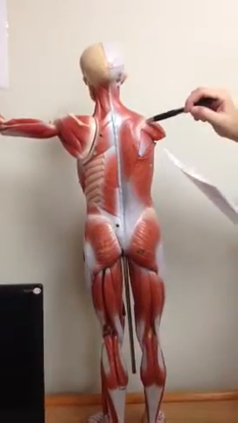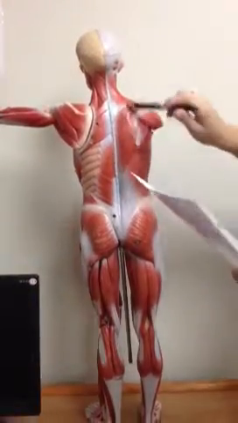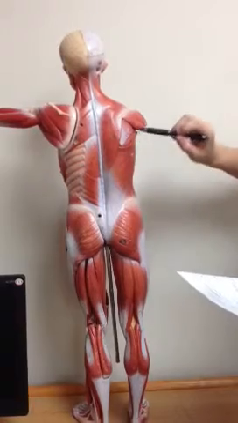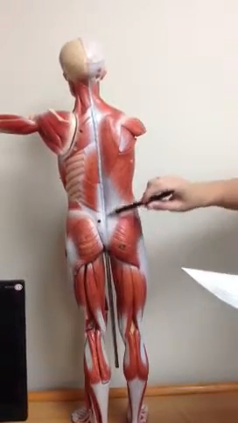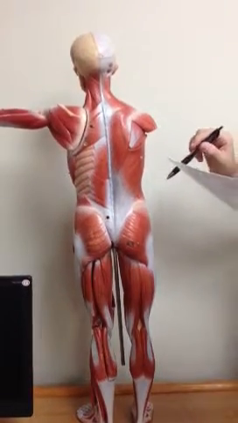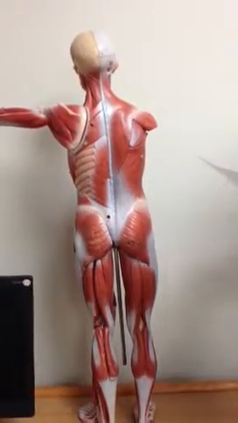No. Just kidding. That's your trapezius. This is your latissimus dorsi. It's going to be this muscle right here that goes up and goes all the way down right here. That's going to be its ligament. It extends and adducts the humerus, pulls the shoulder down and back.